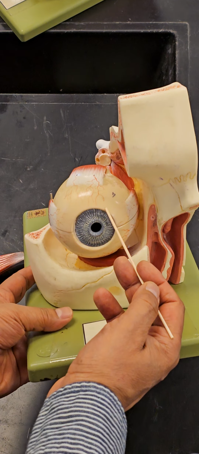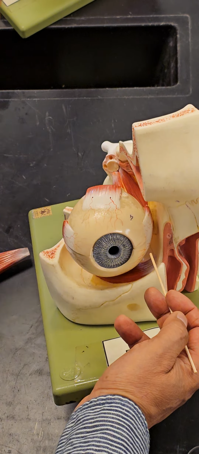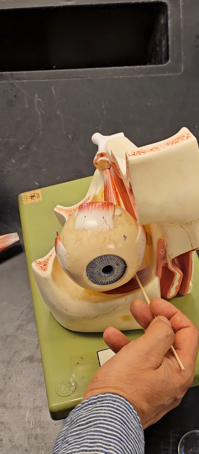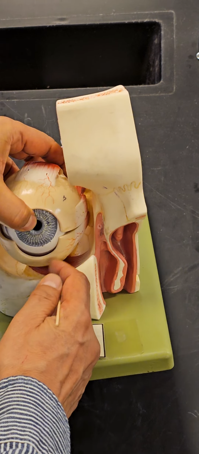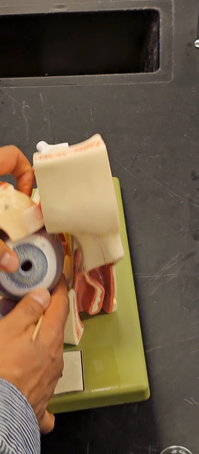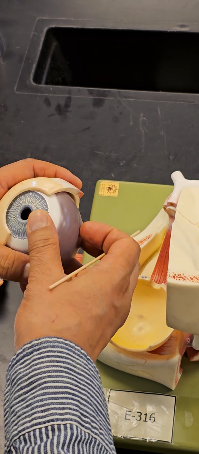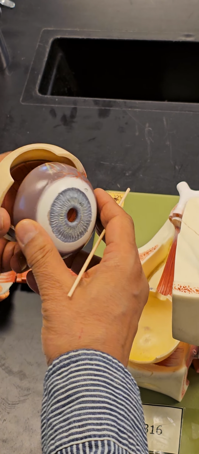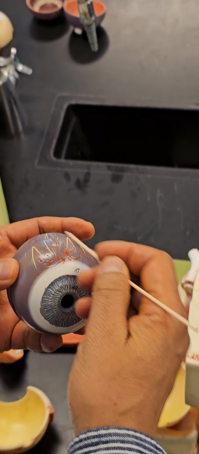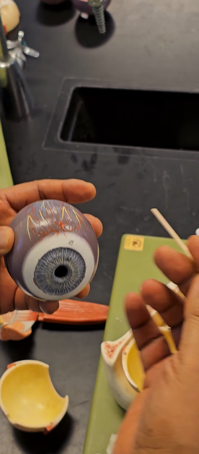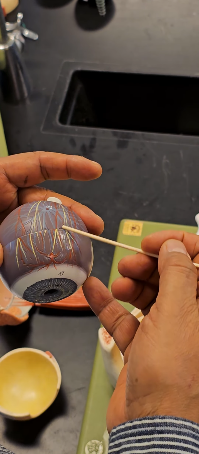So if you open this one, we remove this area, this sclera. Behind the sclera, you see the choroid. The choroid is a vascular tissue. It helps to absorb light, and it is supplied by blood vessels and nerves.